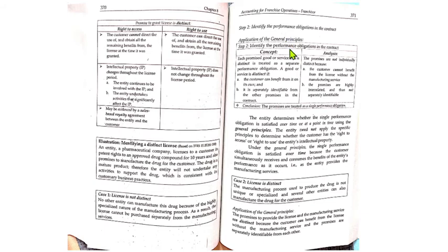Next, we identify the performance obligation in the contract. So each promise, good or service that is distinct is treated as a separate performance obligation. A good or service is distinct. Okay, ito yun. Yung a customer can benefit and is separately identifiable. Hence, because it is not distinct, the promises are treated as a single performance obligation. Okay, next, case number 2.